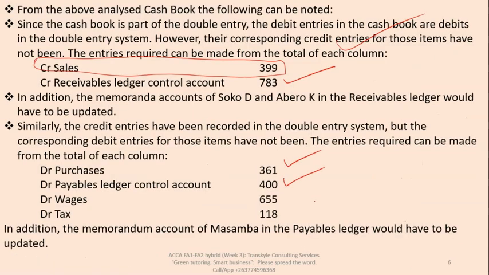Payables are liabilities. Liabilities by default have credit balances, so they are increased by crediting. Whenever you credit a payable, you will be increasing the payable. However, in this case, because we were making a payment, this is why we need the corresponding debit.